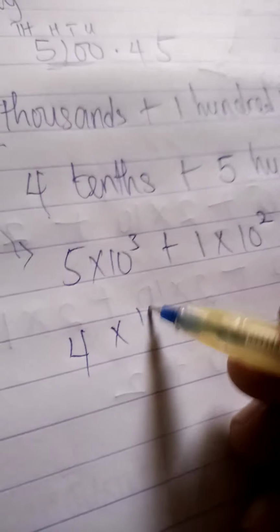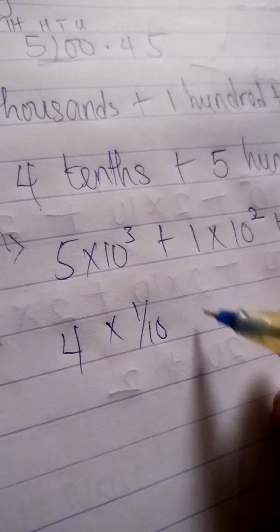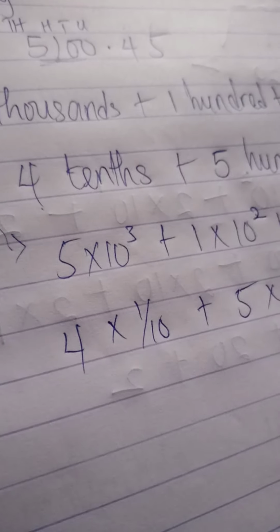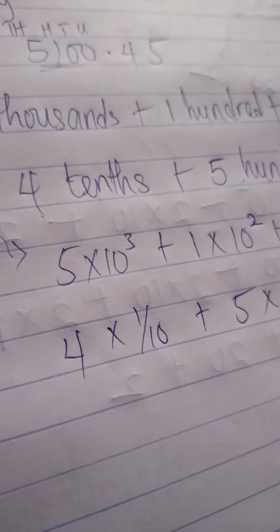That will be 4 times 1 over 10, plus 5 hundredths. That will be 5 times 1 over 10 raised to the power 2.